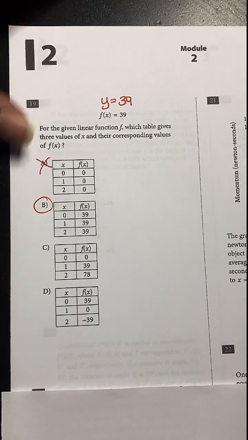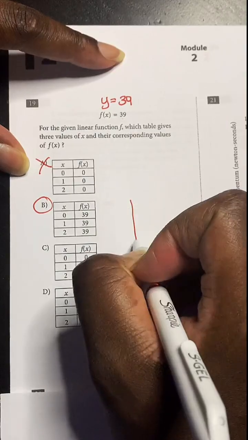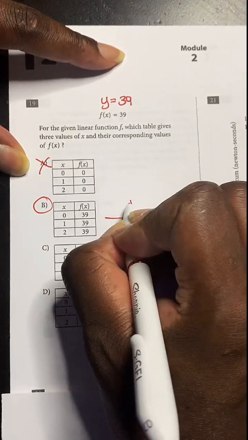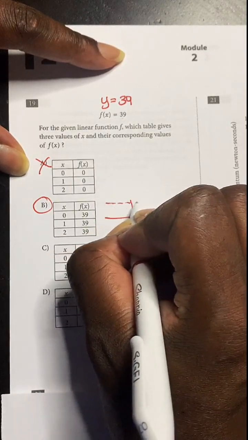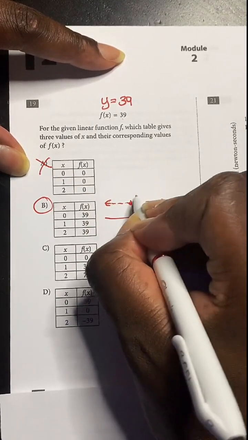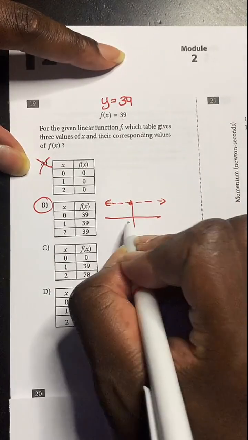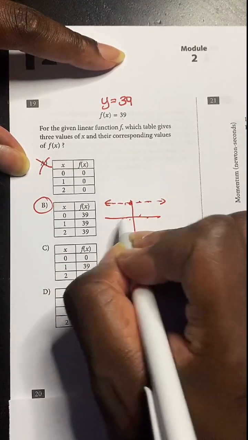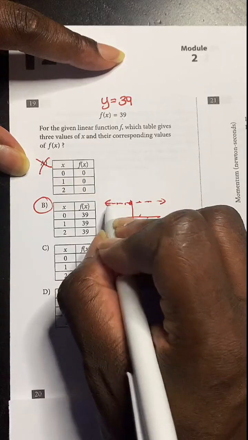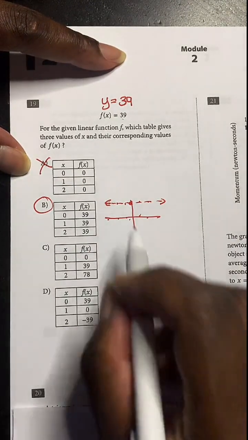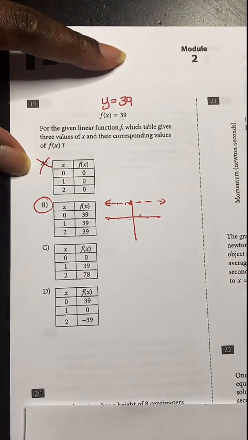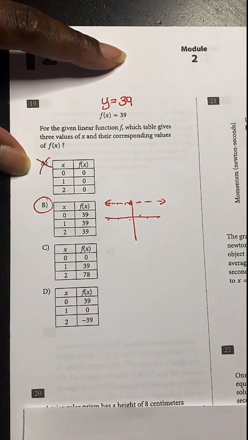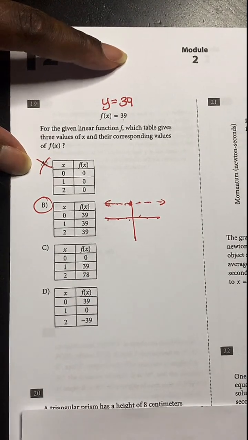So that means basically if I graph this, say that this is 39, here's my line. That's when y is equal to 39. I can have 0, 39, 1, 39, 2, 39, negative 1, 39, negative 2, 39, negative 3, 39. All my y values are 39.